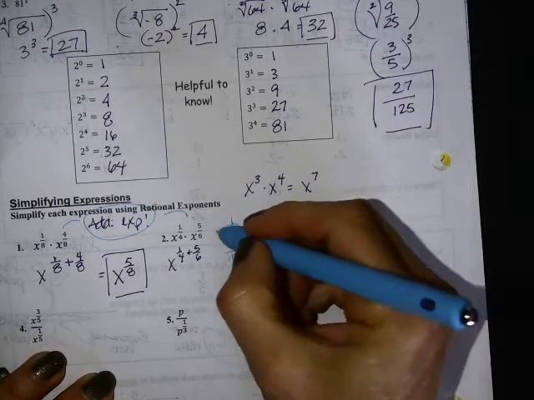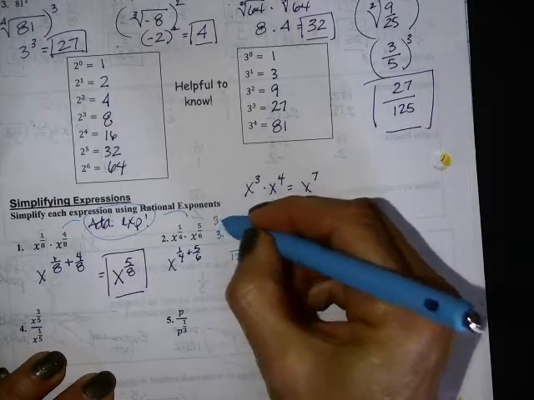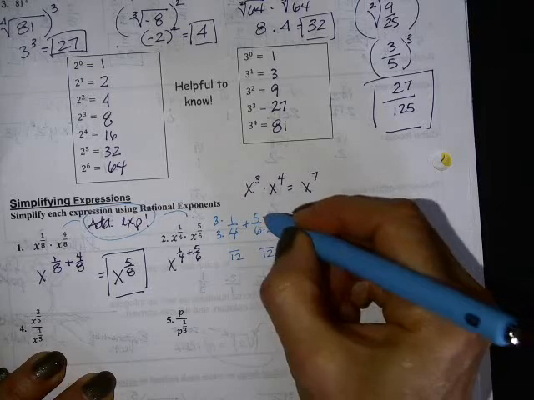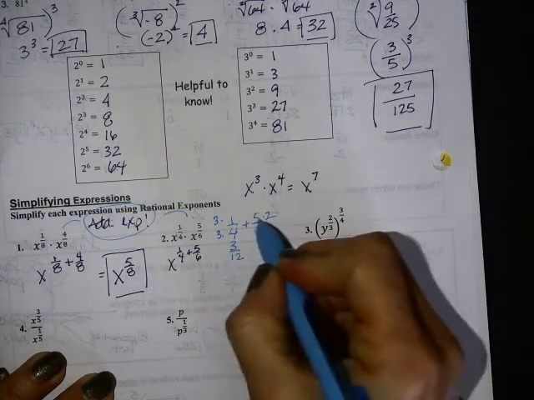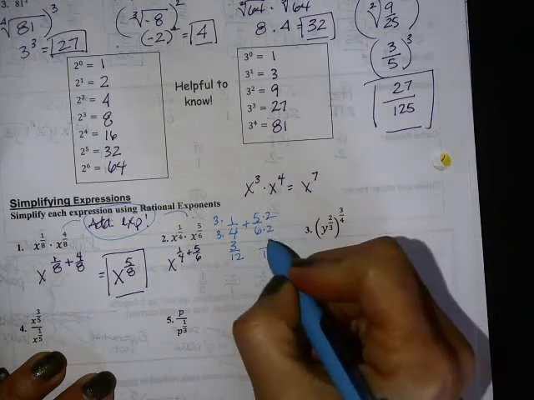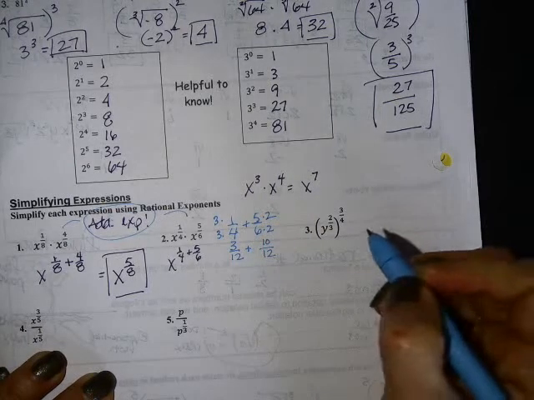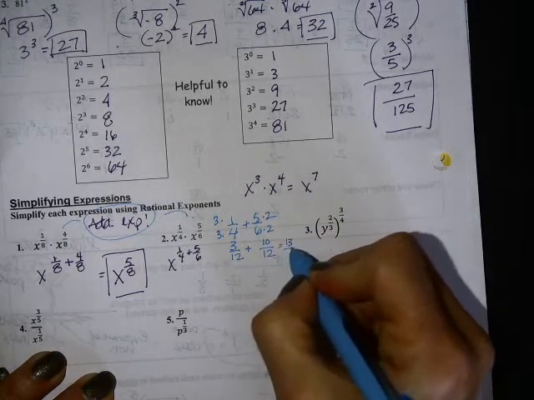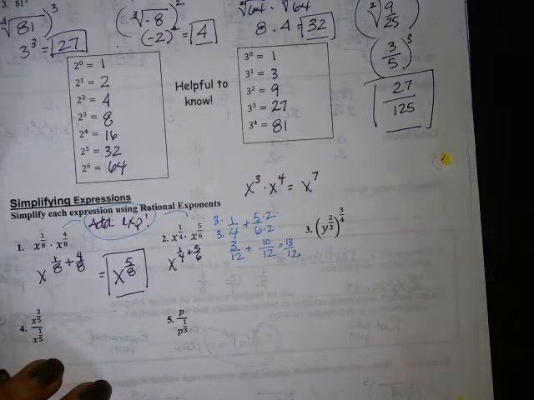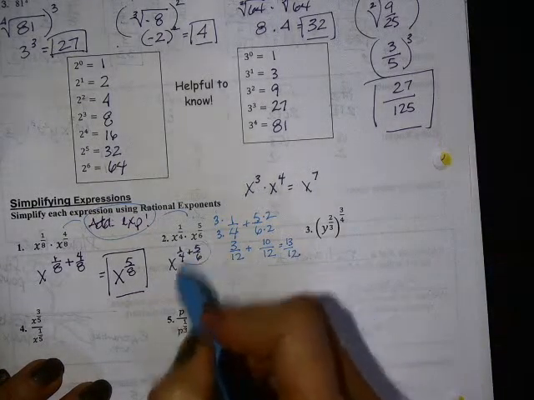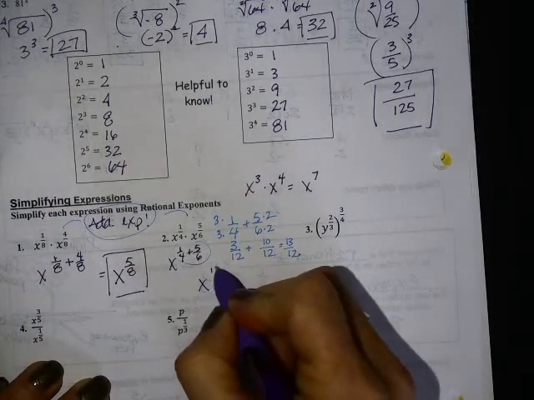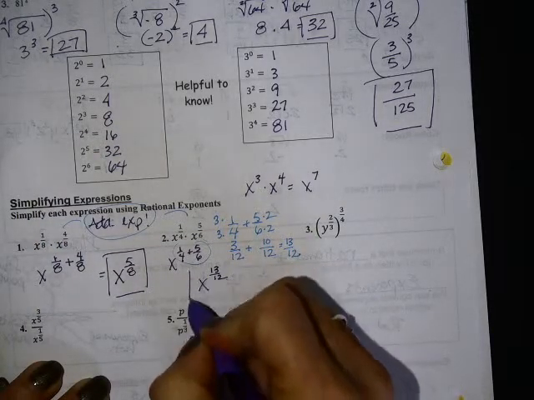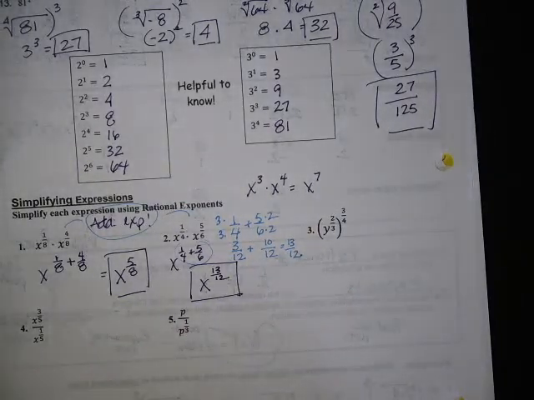So 4 times 3, so 3 top and bottom, 6 would be times 2. So 3 times 1 is 3, 5 times 2 is 10. So now I'm going to add that and get 13/12. So when I add these two, I get for my answer x to the 13/12. Yes, it's an improper fraction. I'm okay with that. You can leave it.